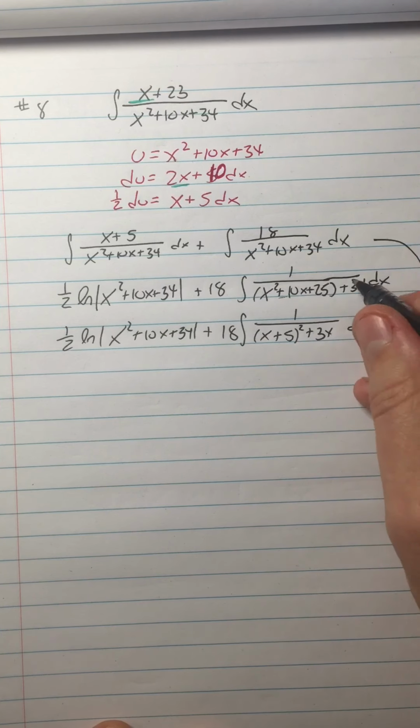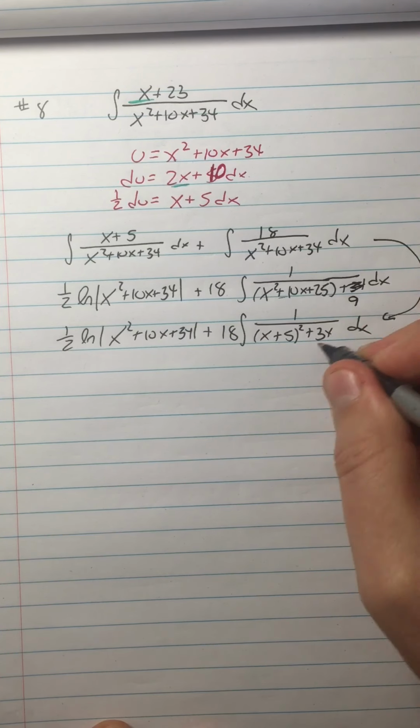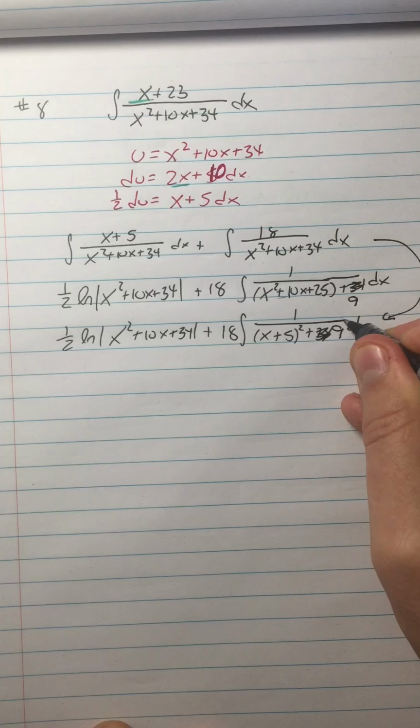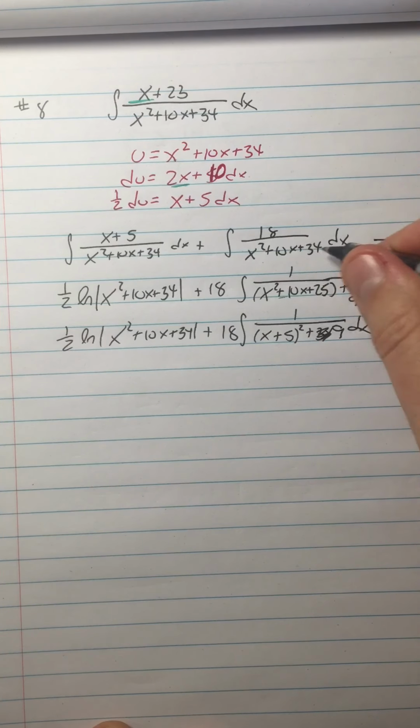Oh, but it's not 34, is it? Geez, it's 9. Apparently my favorite number to put there was 9. Yeah, don't make that mistake. So obviously 25 plus 9 is 34. Not 25 plus 34, that would not be 34.